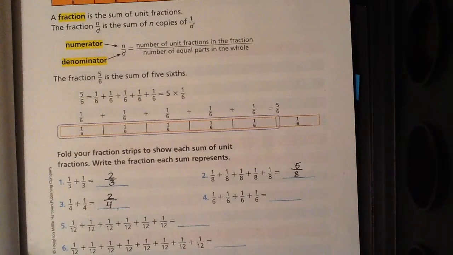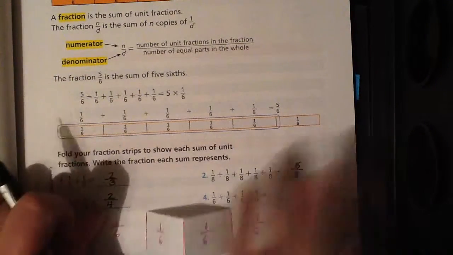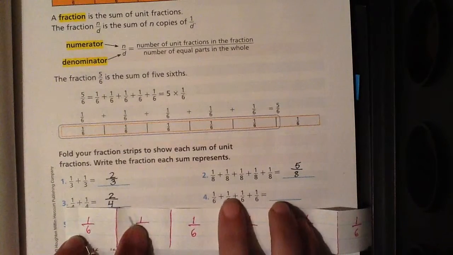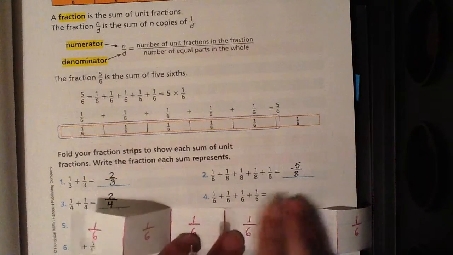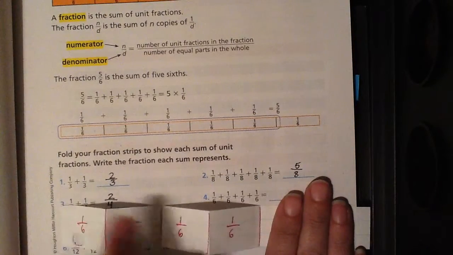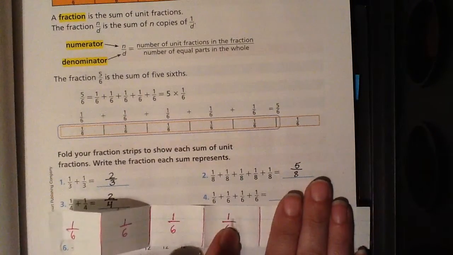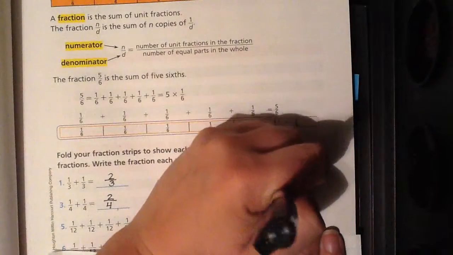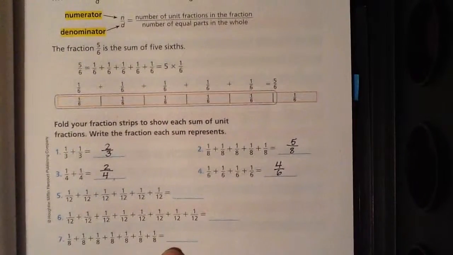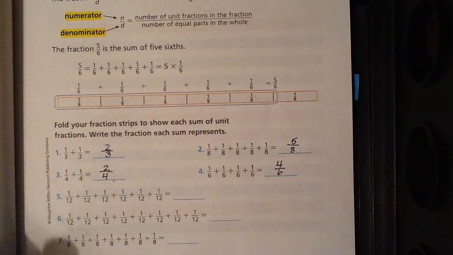For my 1/6, I have 1/6 plus 1/6 plus 1/6 plus 1/6. Cover up those. How many did I use? 1, 2, 3, 4. So my answer is 4/6. Go ahead and do 5, 6, and 7 on your own.